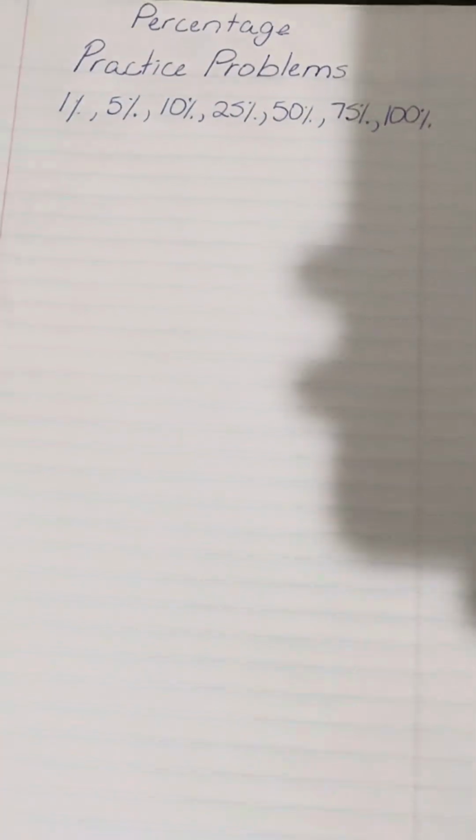These are the percentages I want you to have memorized. And we're going to do just a practice problem with finding each of these percentages for the number 200.